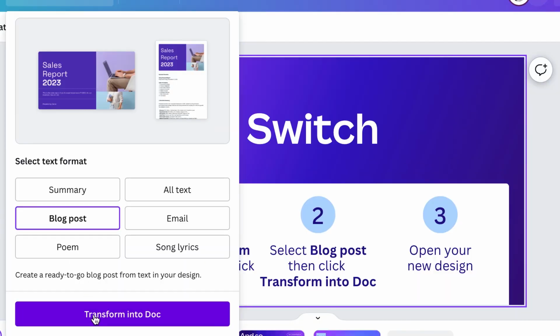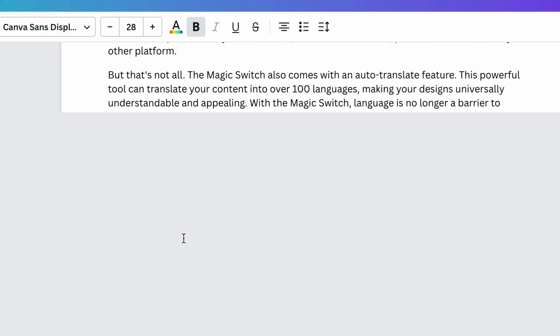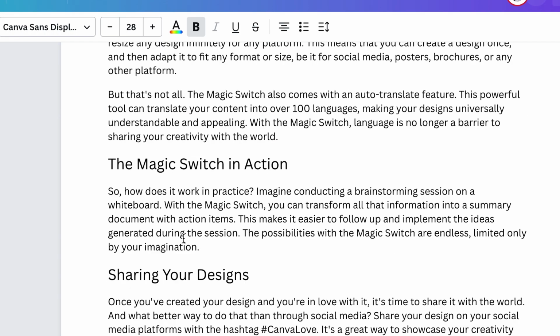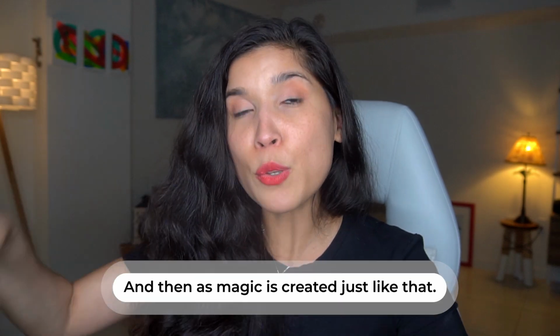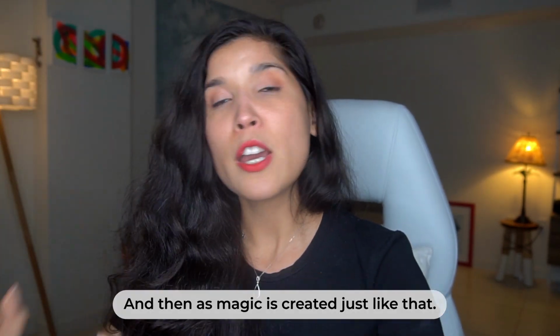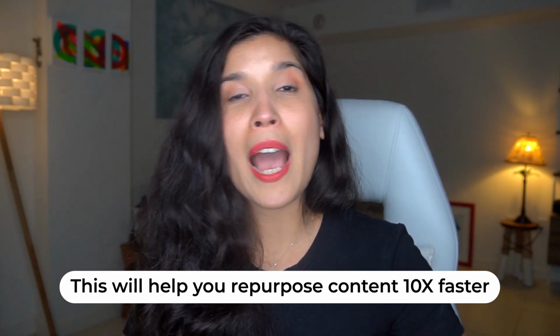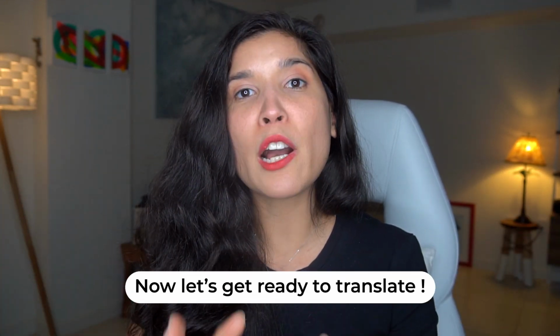Then let's say you want to try it as a blog post. You're going to do the same thing. You're going to click on Magic Switch. You're going to look into transform the document. You choose blog post. As soon as you do, it will create in a few seconds the blog post from the presentation that you have. Okay, you do that, and you're going to see how easy it is to repurpose content without having anything else, without going to another tool. Everything is inside of Canva.